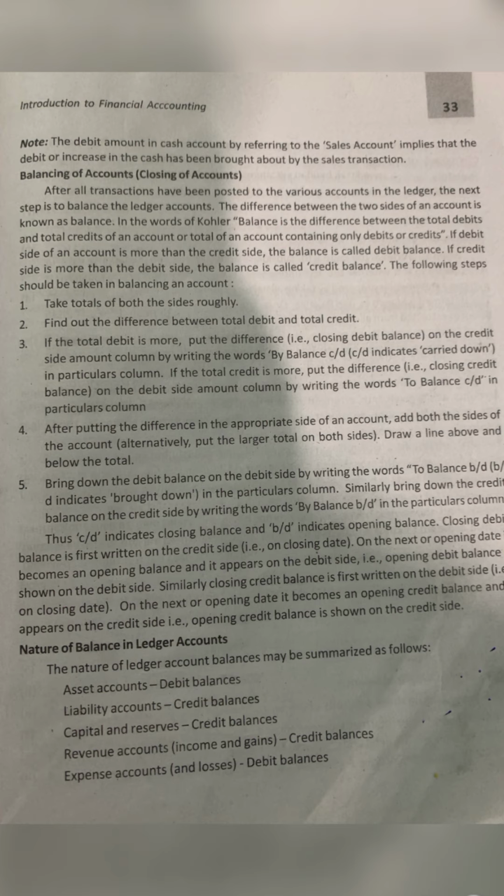And we can see the nature of ledger accounts. Balance may be summarized as: asset accounts, debit balance; liability accounts, credit balance; capital and reserves accounts, credit balance; revenue accounts, income and gains, credit balance; expense accounts and losses, debit balance.